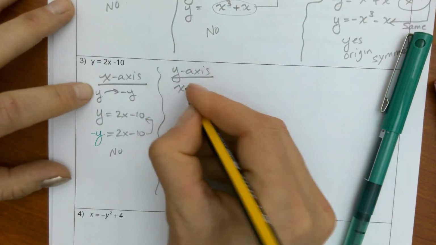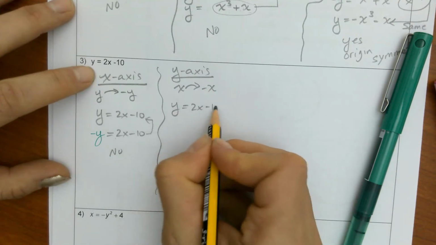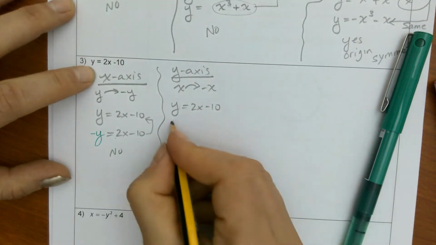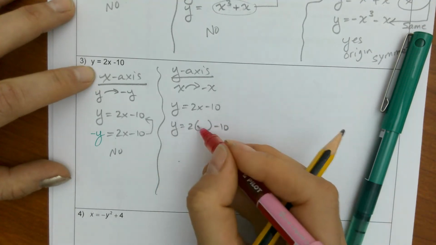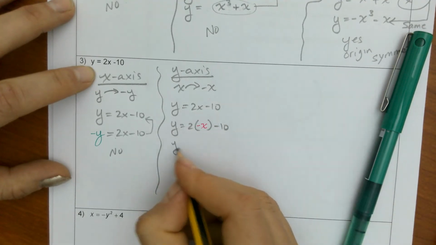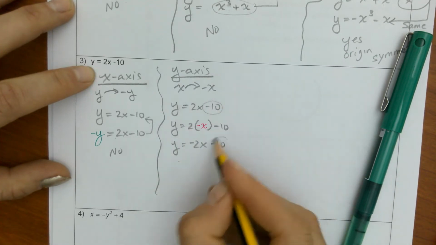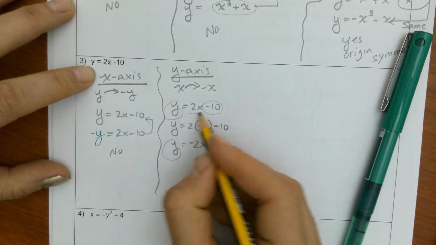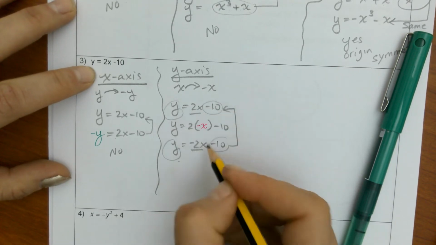y-axis. Replace my x with negative x, write it out. So now I'm going to replace my x with negative x. So these are the same, but this one is different. So I cannot make this into this. I can't do it. So this is no.